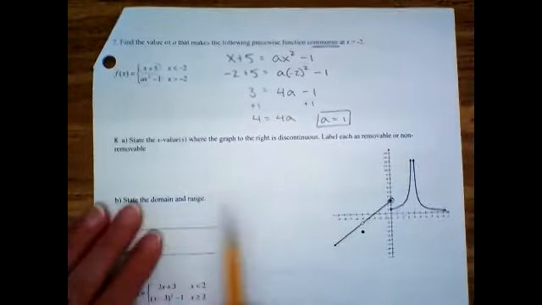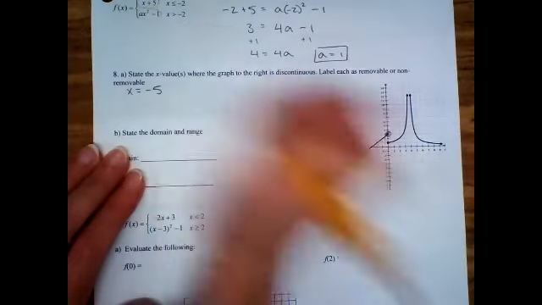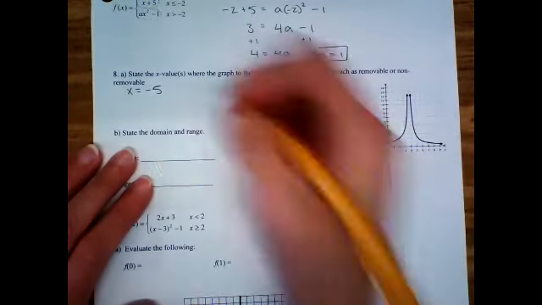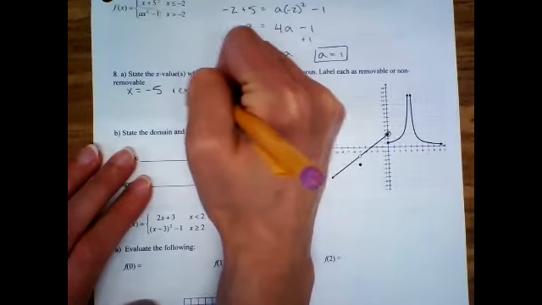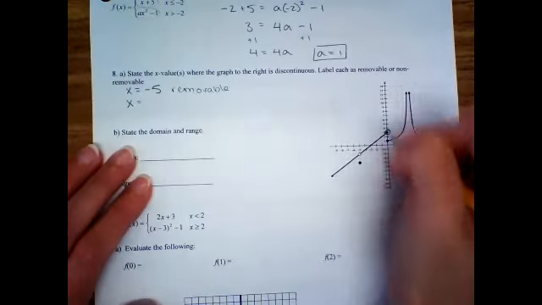All right, state the x values where this graph is discontinuous. All right, boys and girls, there's 3 of them. Can anyone give me 1? All right, -5, is that removable or non-removable? Removable, we just removed a point. All right, what's another one? X equals what? All right, 0.